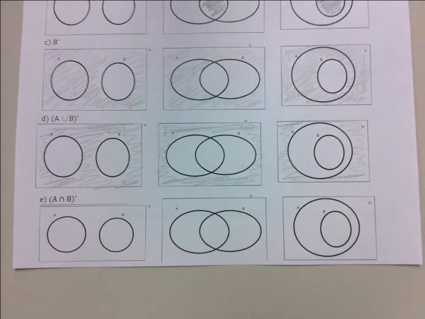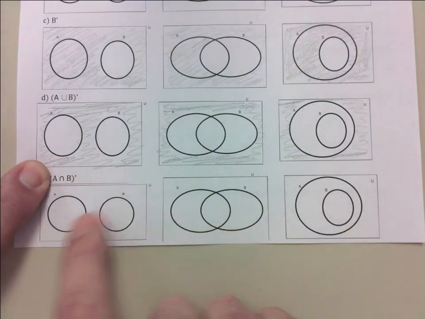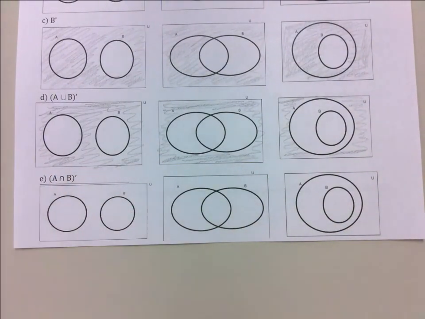What about the intersection? Not the intersection. Think about it this way. What is the intersection between these two? Nothing. So what is not nothing? Everything.